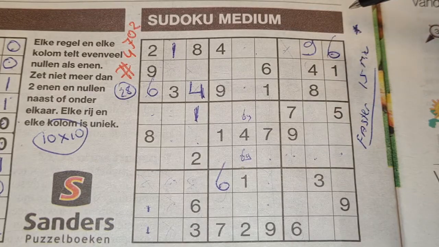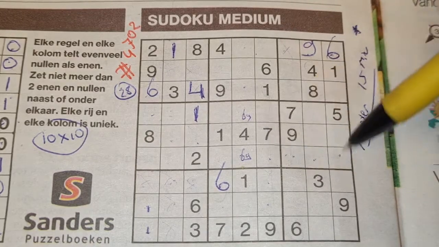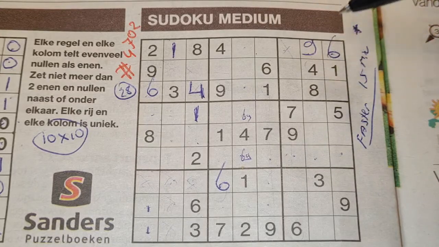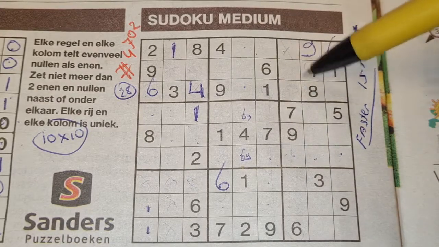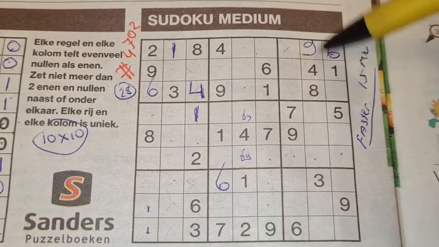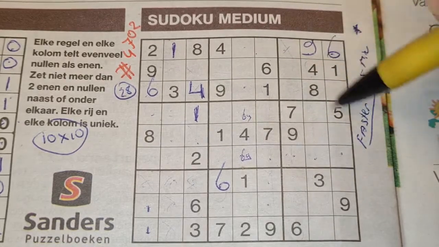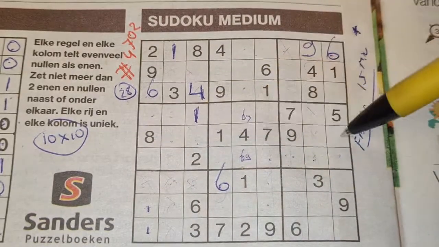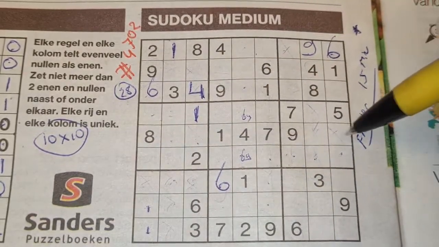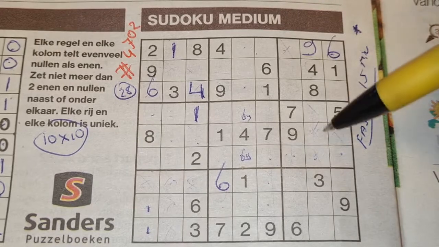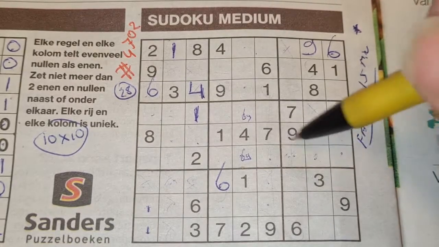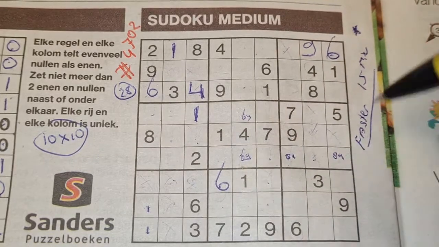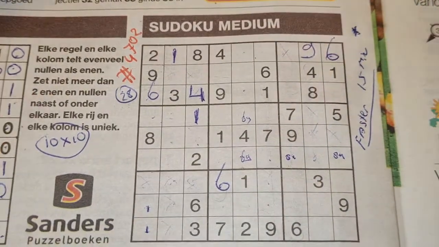Okay, we have a pair in this big square. We have 1, 2, 3, 4, 5, 6 missing numbers. 2 of those missing numbers are the 4 and 8. We have a 4 and 8 in this column. So no 4 and 8 in these 3 boxes. We have a 4 and 8 in the middle row. So no 4 and 8 in those 2 boxes. So the 4 and 8 goes in those 2 boxes as a pair. 4 and 8. Alright.